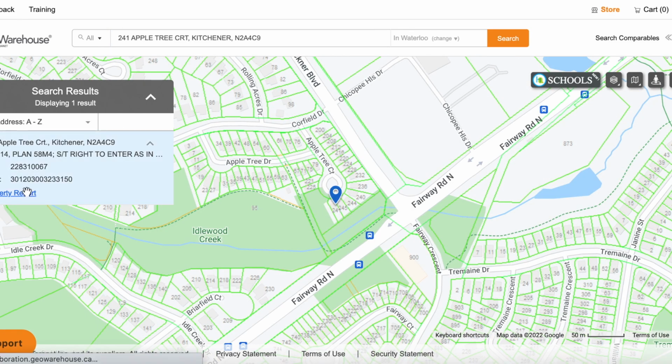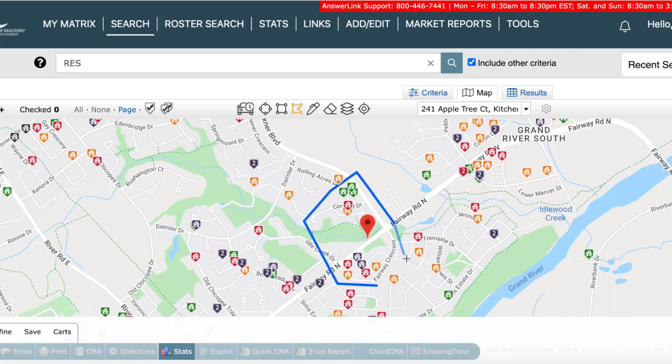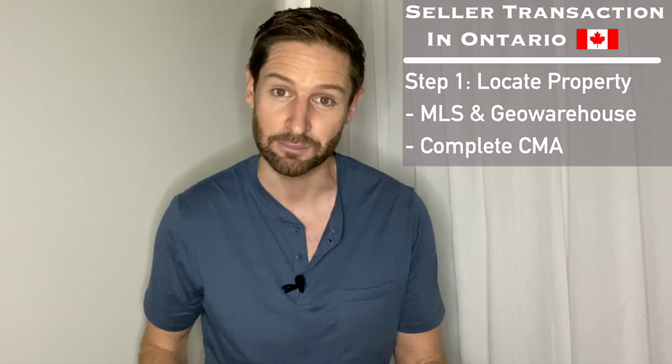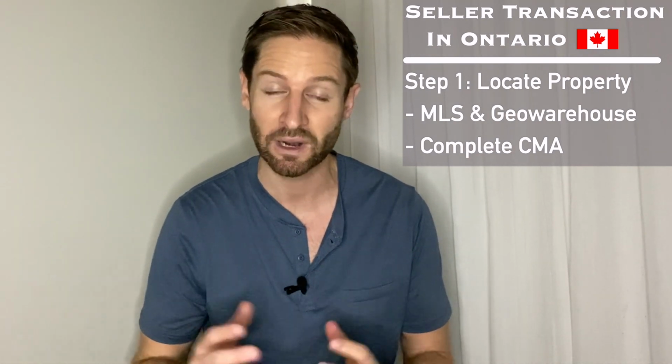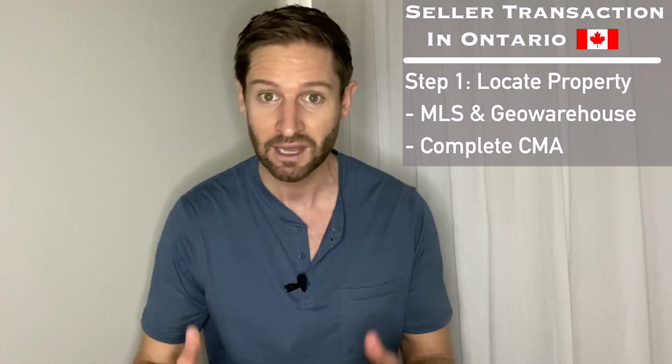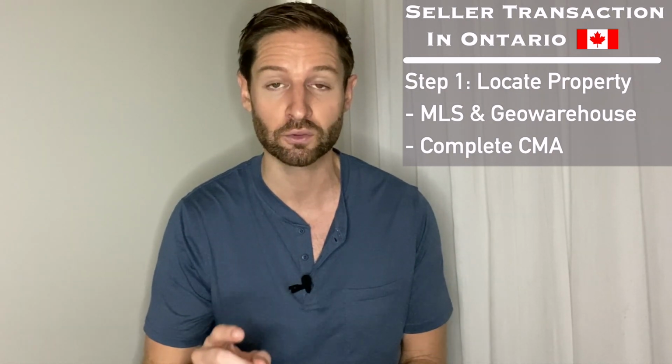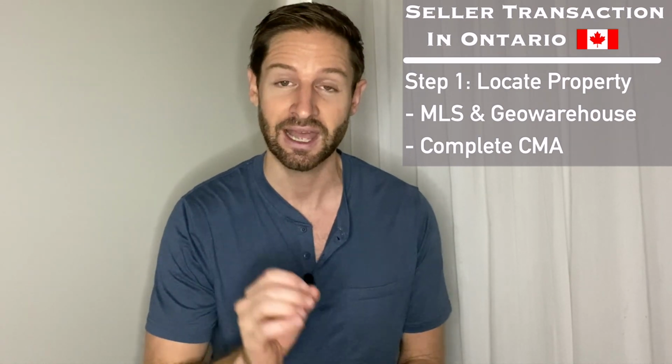Then I would start my complete comparative market analysis to find good value for their home, a listing price, and of course, a selling strategy. I say complete CMA, but we still have to see the property. Right now, we'll have a really good idea of what we want to list the home for, but we still have to do that initial walkthrough at the listing presentation as the final piece.